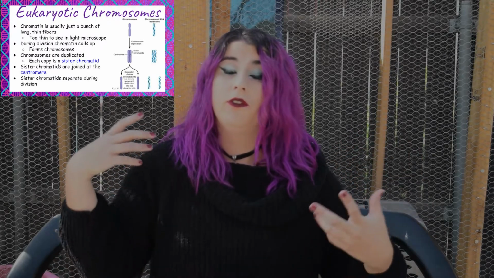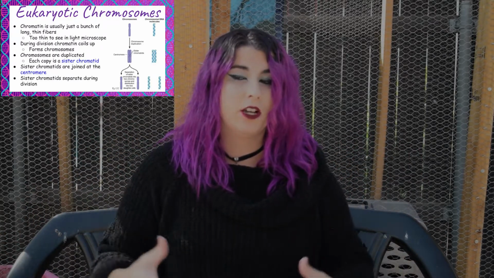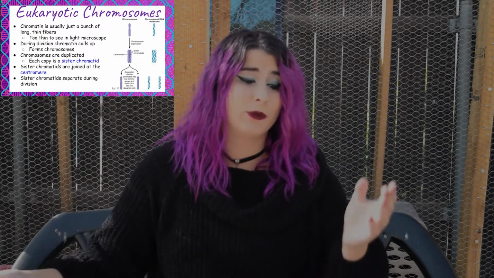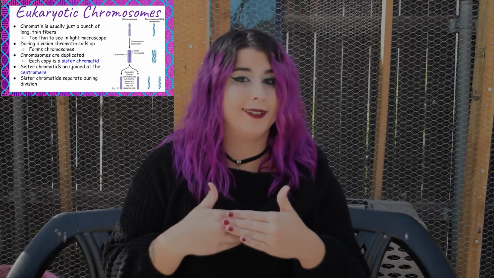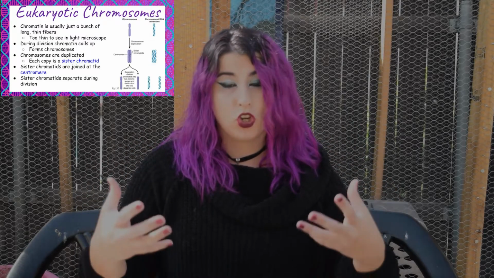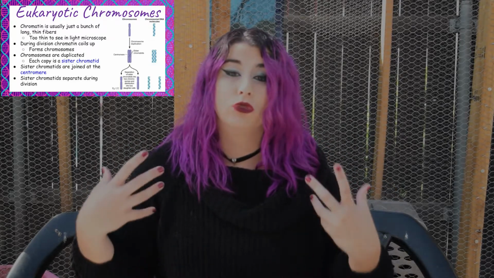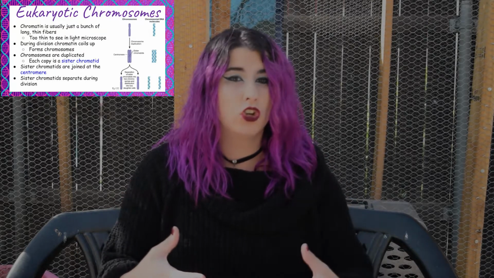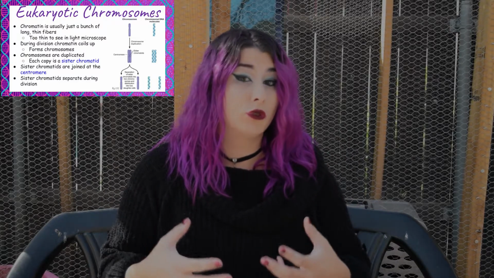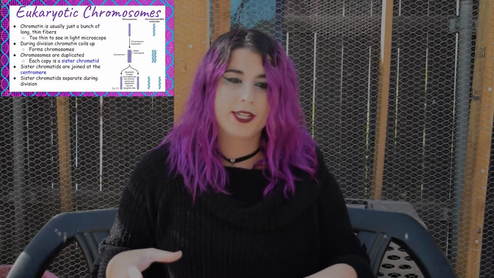long thin fibers that cannot be seen under a normal light microscope, but once DNA is synthesized and things begin to coil up and condense, you end up with these X-shaped chromosomes. Each half of the X-shaped chromosome is a sister chromatid that carries all of the genetic information for that particular chromosome that each new cell is going to need. And those two sister chromatids are joined at what is known as the centromere.